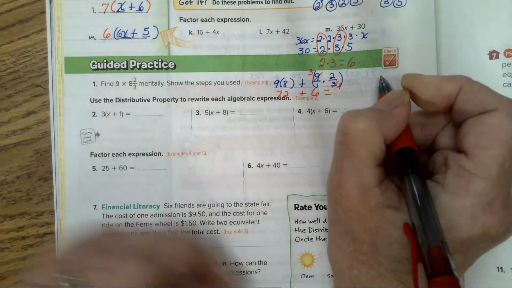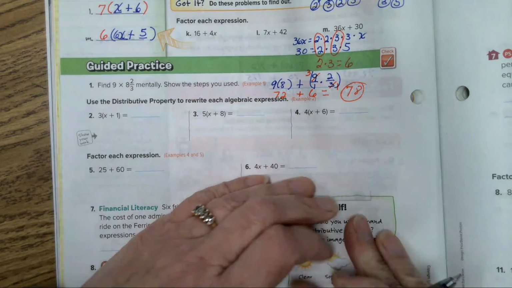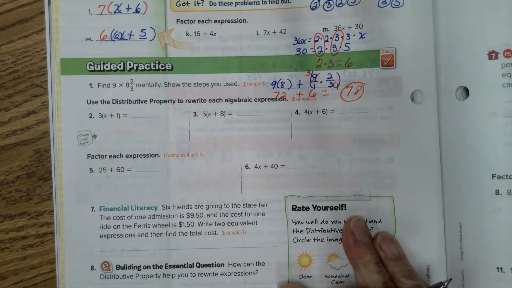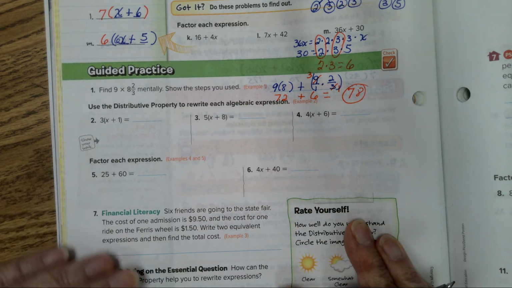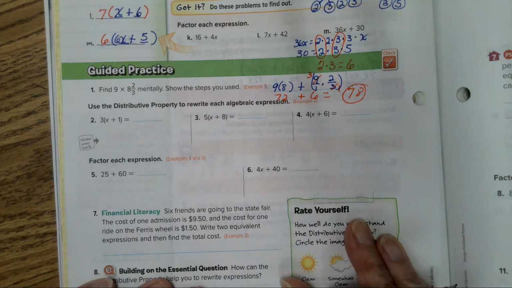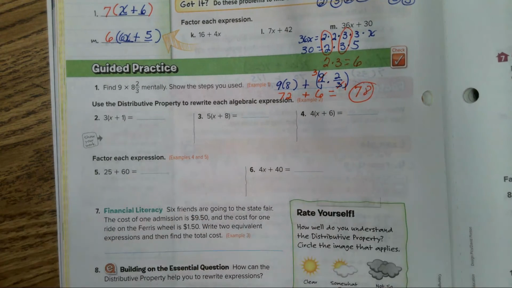So 72 plus 6 gives you the answer of 78. Any questions on that? Okay. Let's go on and do 2, 3, and 4. Go ahead and put it on pause. I meant to say 4, not 5, and then check your answers.